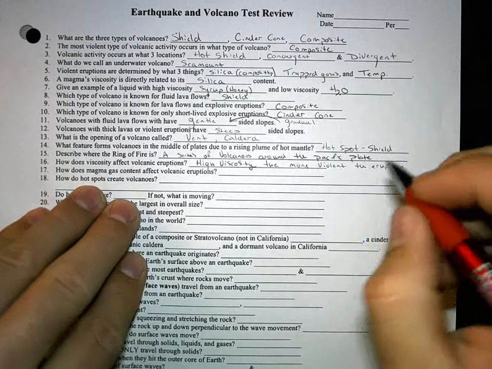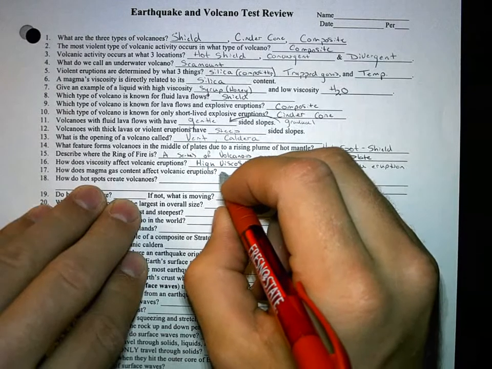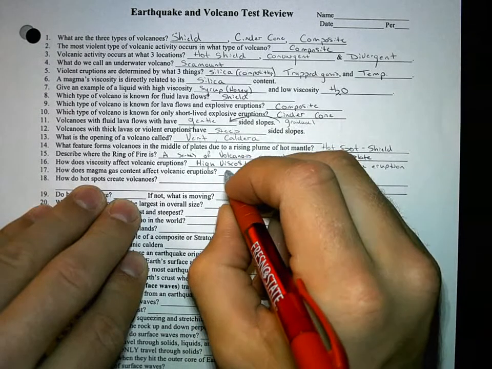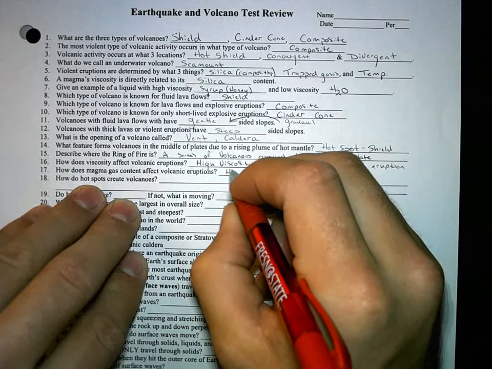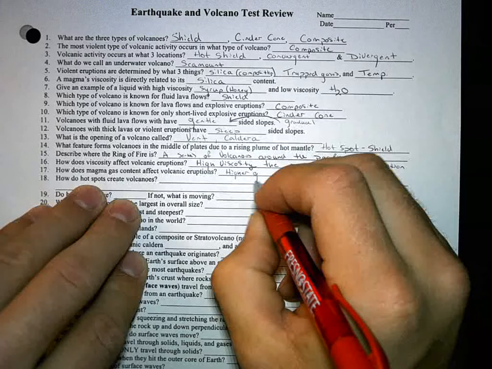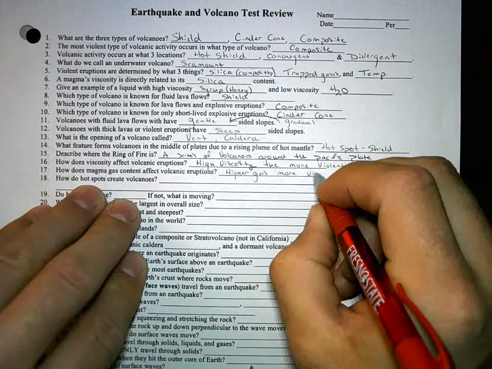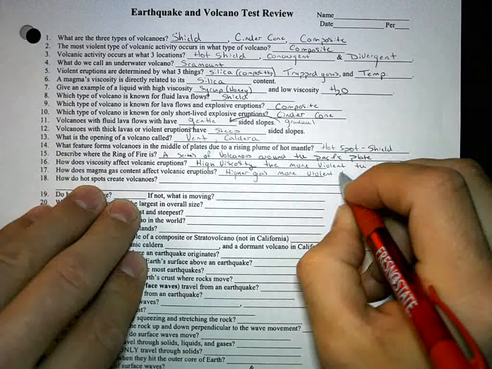How does magma gas content affect volcanic eruptions? The higher the gas concentration, the more violent the eruption.